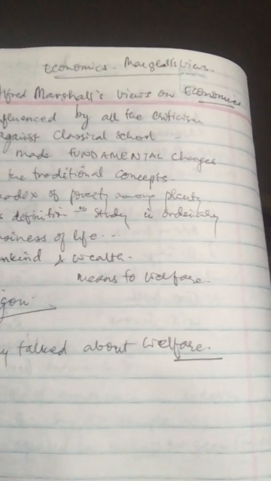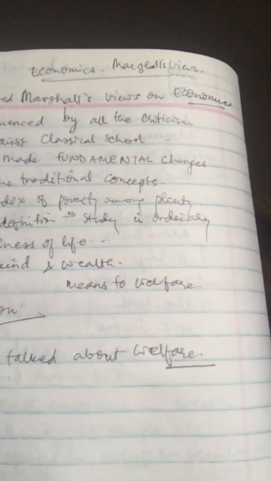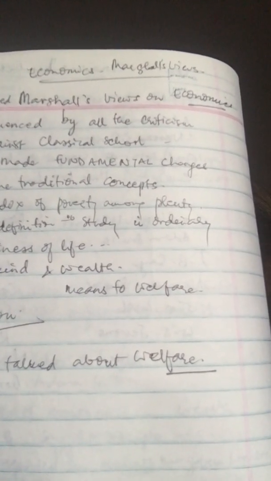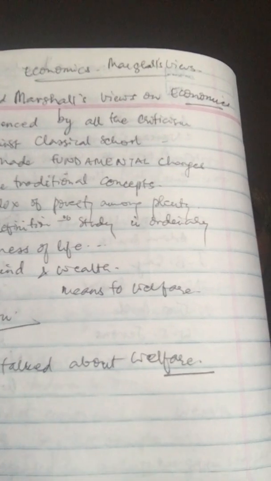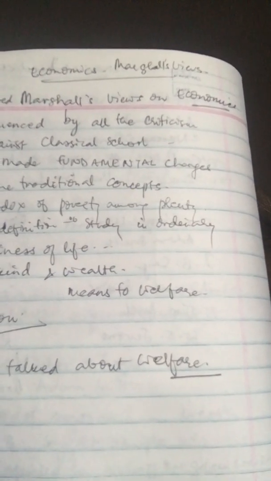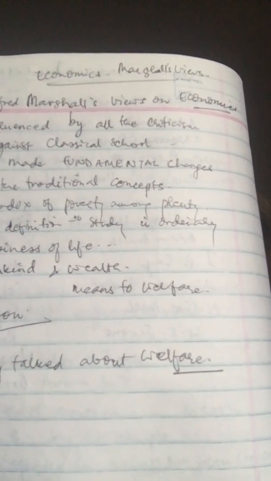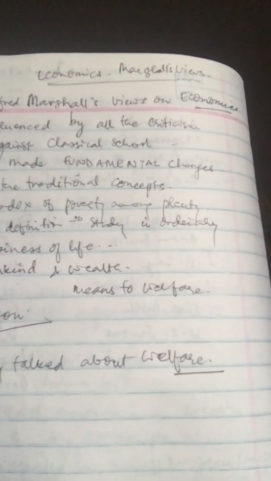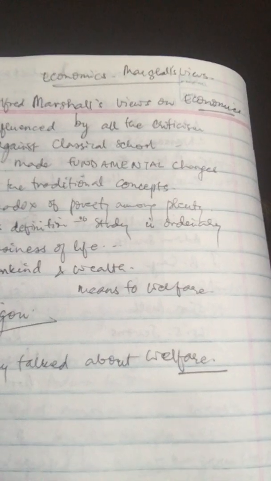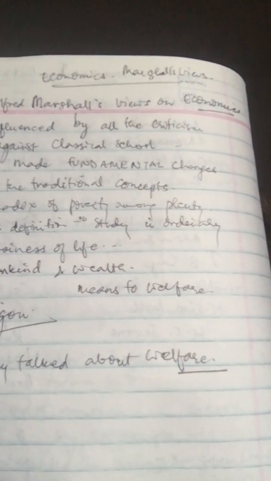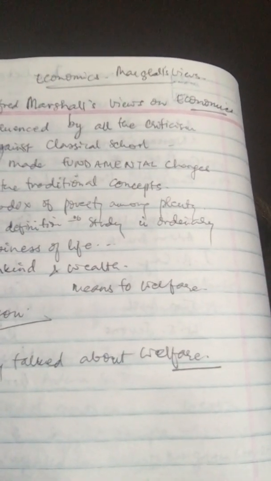In his definition, he says, political economy or economics is a study of mankind in the ordinary business of life. It examines that part of individual and social action which is most closely connected with the attainment and with the use of the material requisites of well-being.